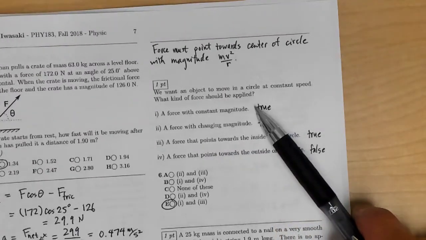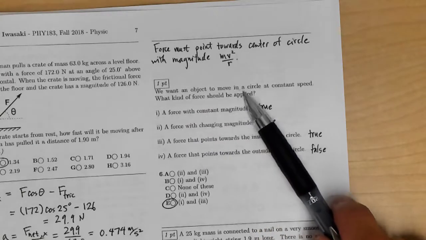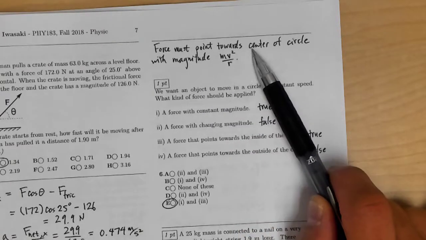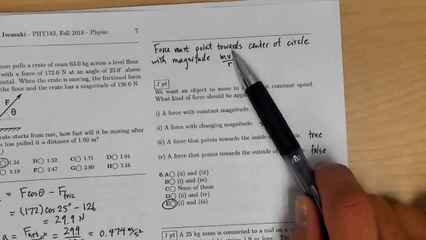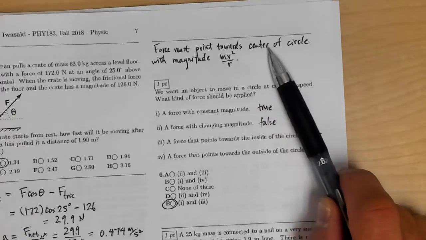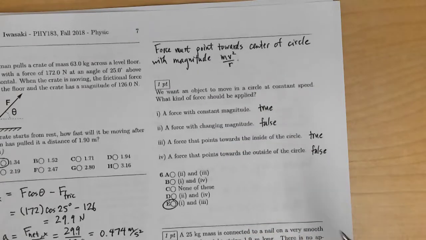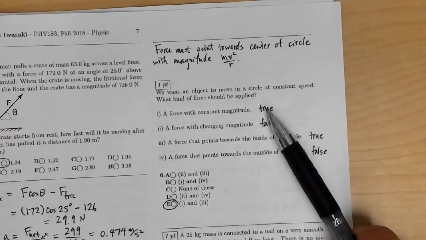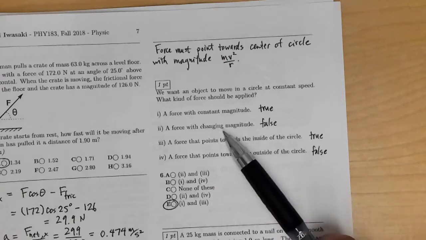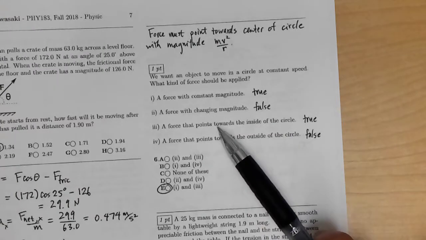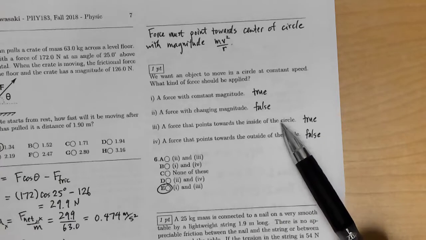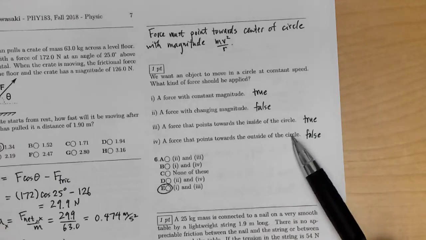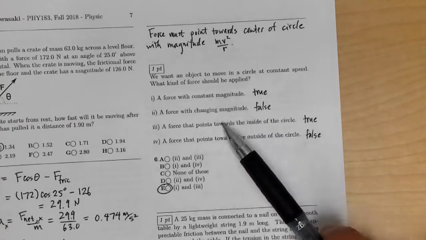Next is on uniform circular motion. We want an object to move in a circle with constant speed. What kind of force should be applied? So the net force must be centripetal force, which is pointing towards the center of the circle with a magnitude mv squared over r. So the magnitude is constant. That's true. It's mv squared over r. It's not changing magnitude. That's false. A force that points towards the center of the circle, towards the inside of the circle. That's true. Force that points to the outside of the circle. That's false. So 1 and 3 are true.